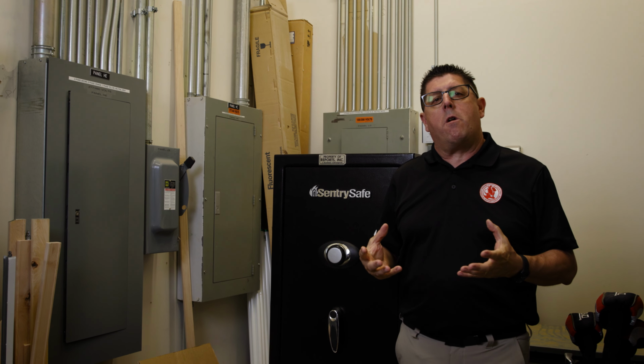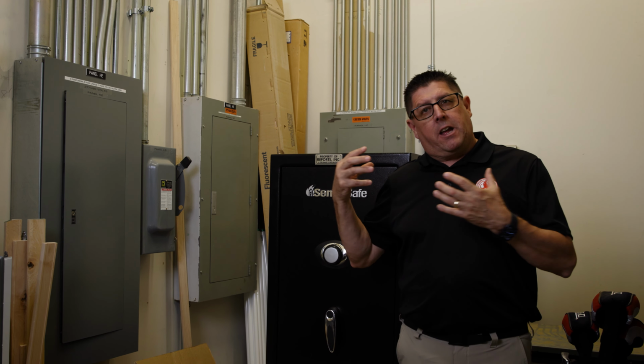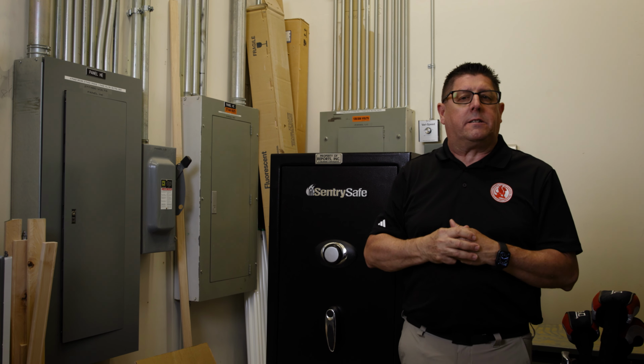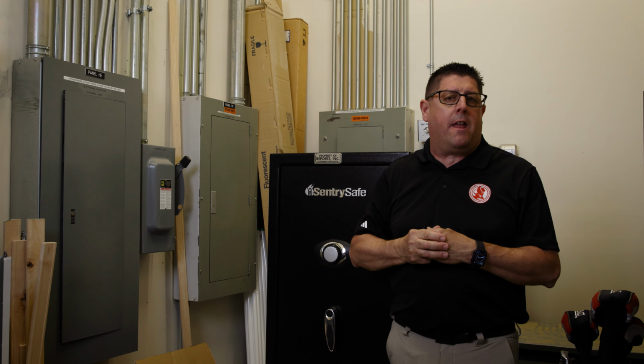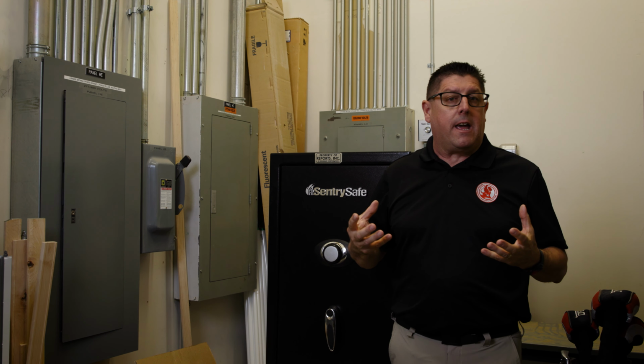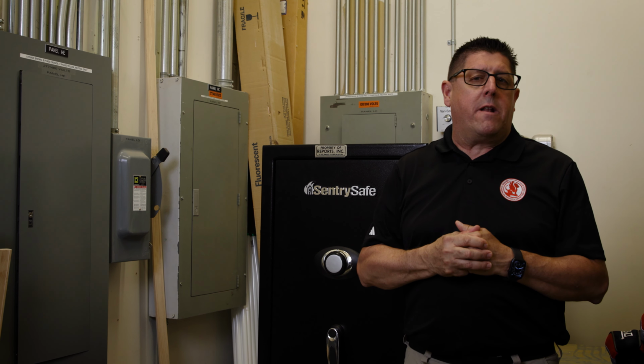And so it's very important as you're walking through the building, you keep that in mind. Nothing in electric rooms that's not part of this electric system, nothing in mechanical rooms that's not part of that mechanical room.